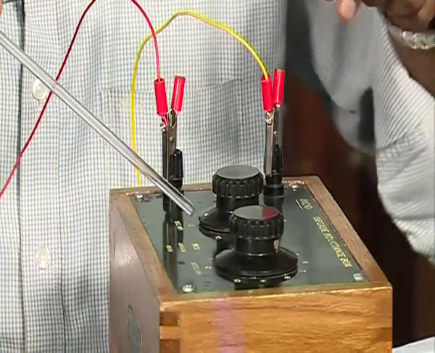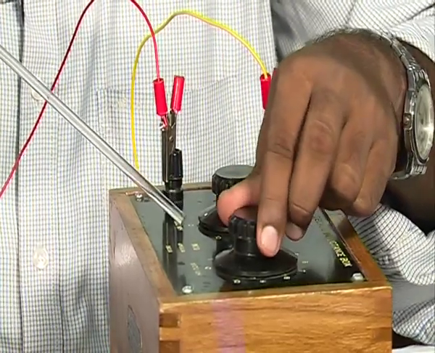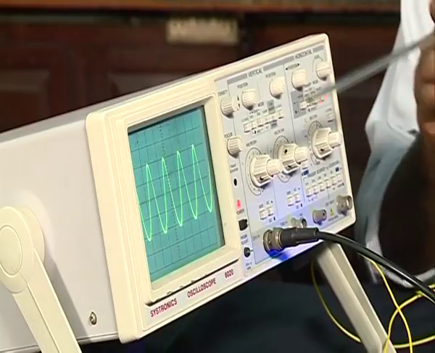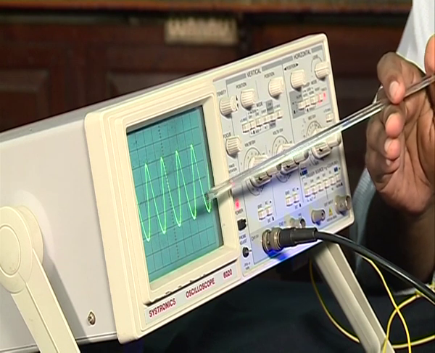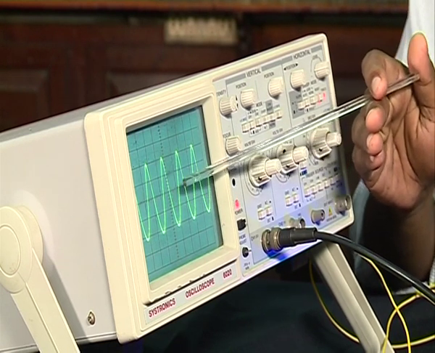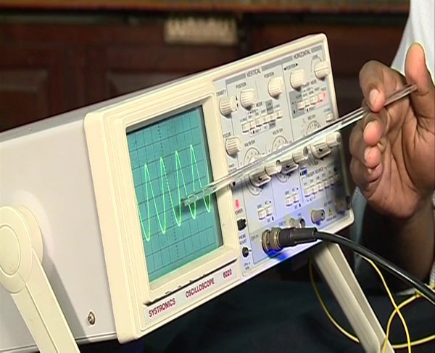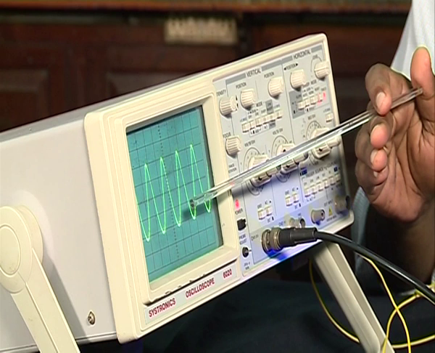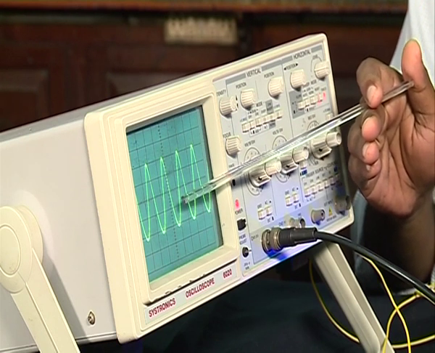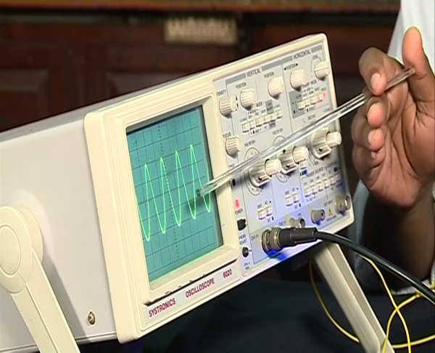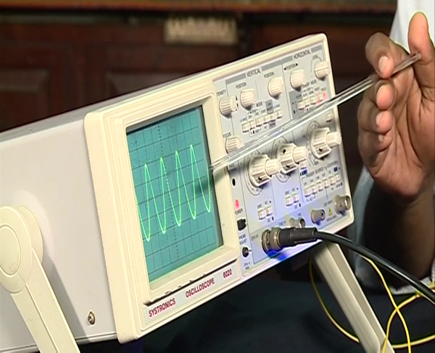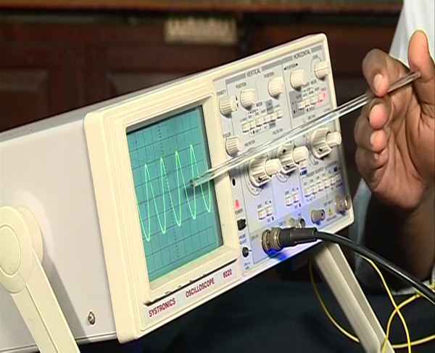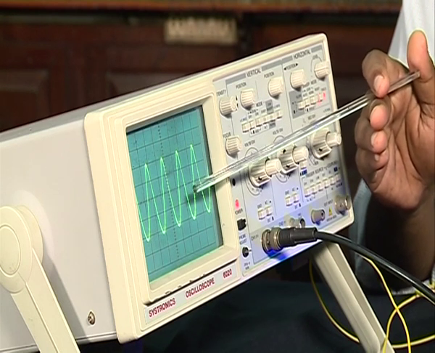Now the millihenry value is increased, kept at 200 millihenry. For that 200 millihenry, you can see an increase in the time period of the wave. If the time period increases, frequency decreases. This is how, for various inductance values, the frequency of the Colpitt's oscillator can be studied.